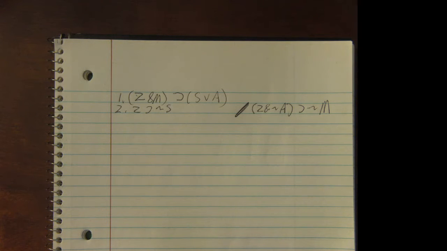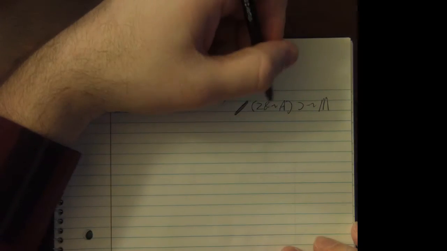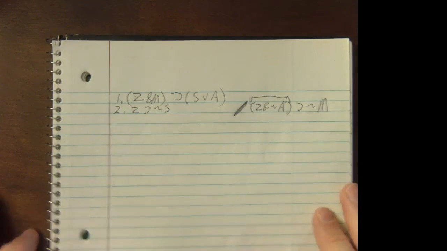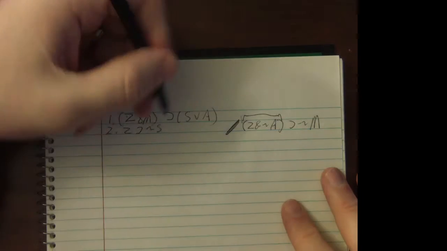Put another way, what I'll usually ask myself is, if I had the antecedent as an additional premise, would that make the proof easier? So, if I had a premise that said Z and not A, would that seem to make things easier? In that case, I'd say yes.